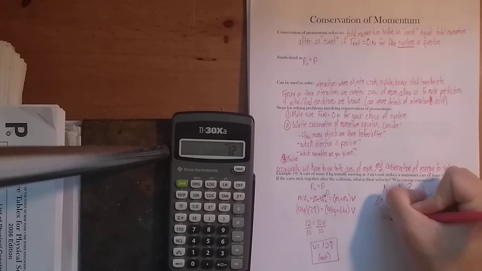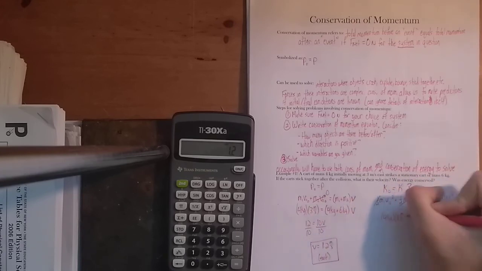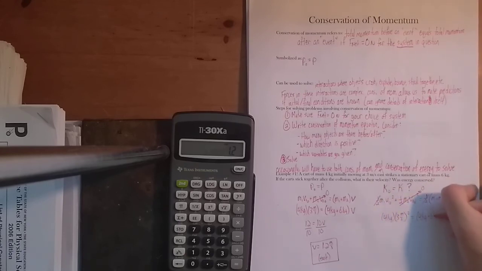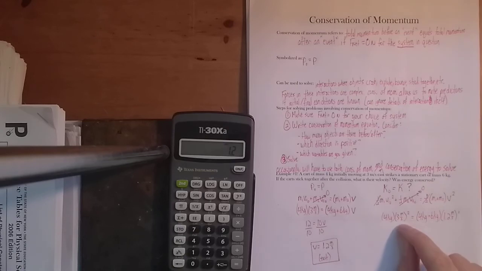Now I can plug in. m1 is 4 kilograms, v1 naught is 3 meters per second, squared. That's equal to 4 kilograms plus 6 kilograms times 1.2 meters per second, squared. 4 times 3 is 12, times another 3 is 36. And again, that's not in joules. This isn't in energy because I haven't calculated an energy.